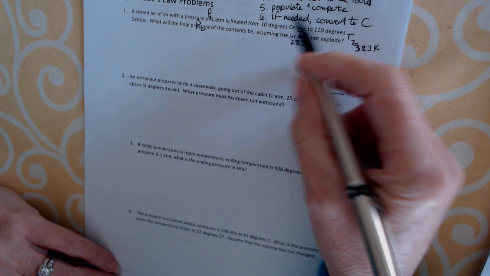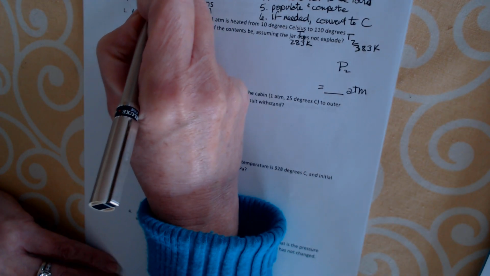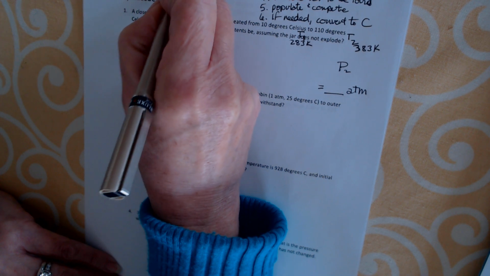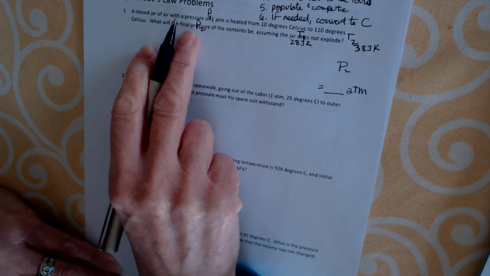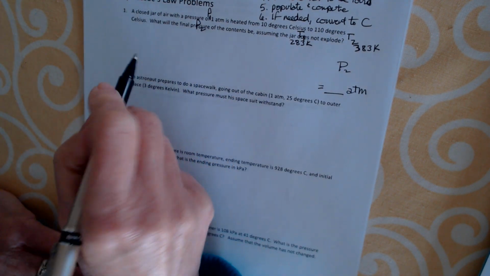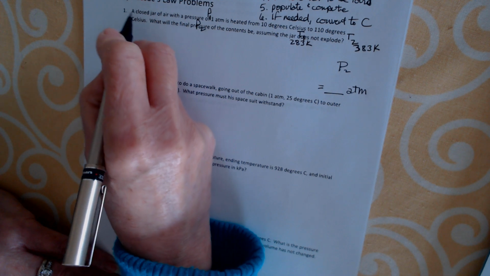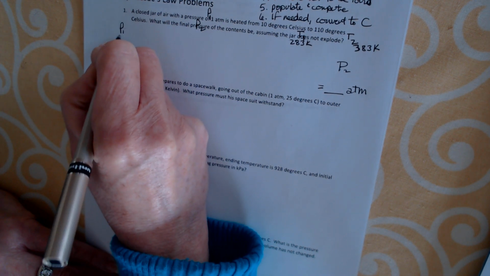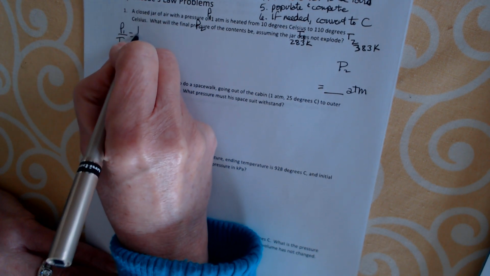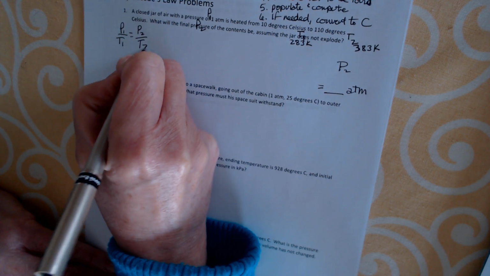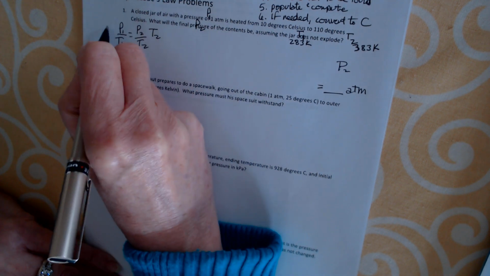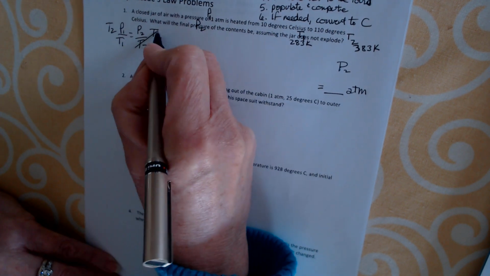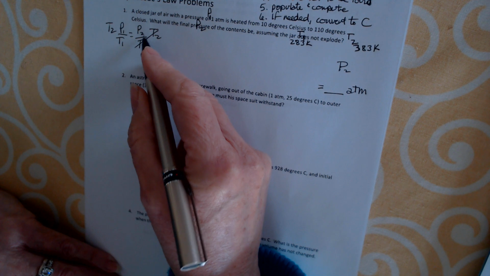So now I need to isolate the variable to be found. So I remember my general law is P1 over T1 equals P2 over T2. And so I need to find P2. So this is going to be pretty simple. I'll just rewrite the whole thing here. All I need to do to find P2 is multiply both sides by T2. Cancels out. Now I've got an isolated variable.